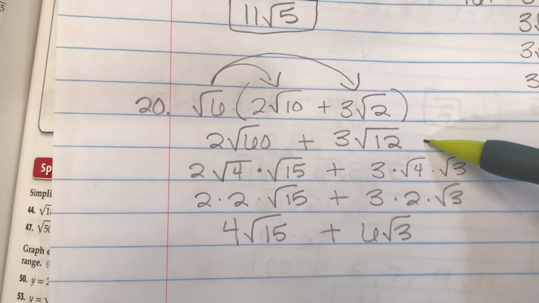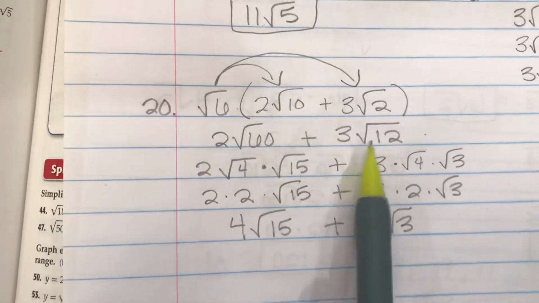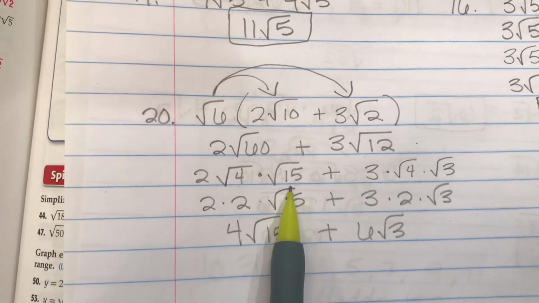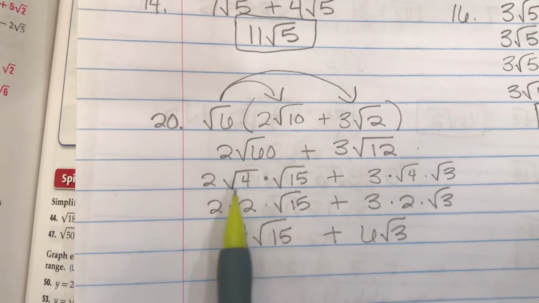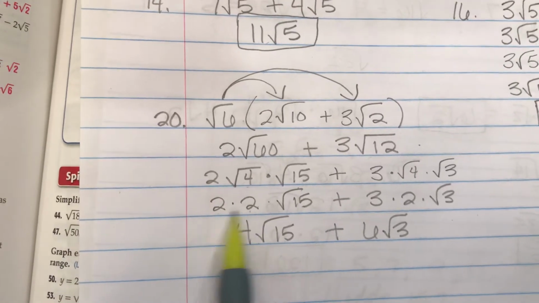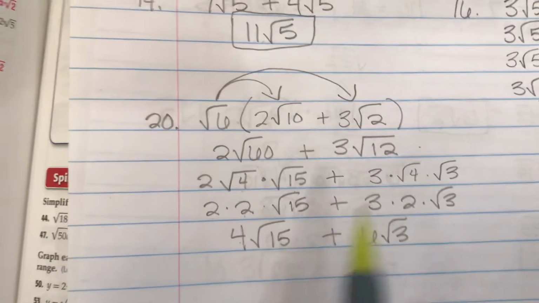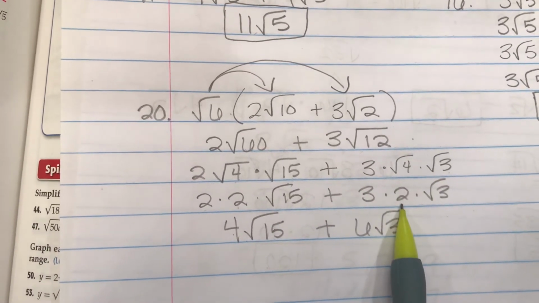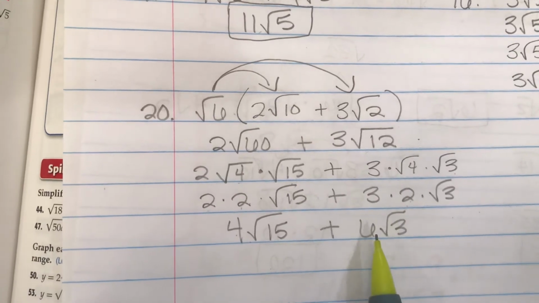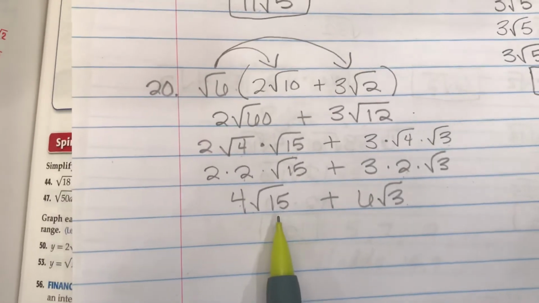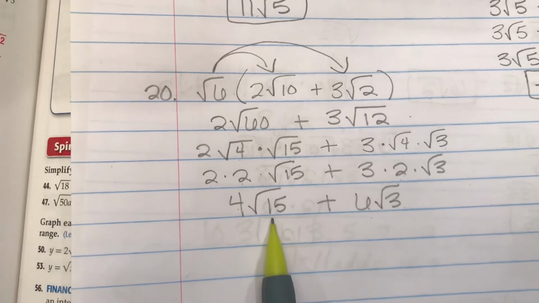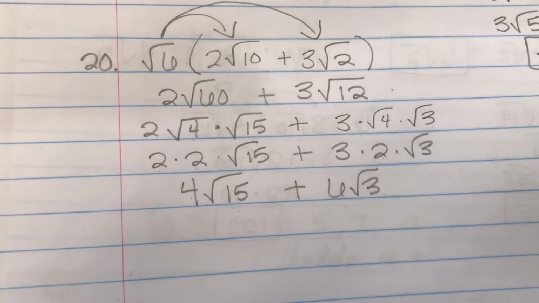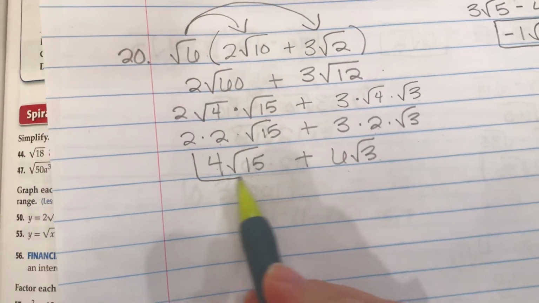Obviously, neither one of those are like terms, and they can actually both be simplified down. I broke square root of 60 into square root of 4 times square root of 15, and then I just worked from there. Square root of 4 is 2. 2 times 2 is 4 square root of 15. I broke down 12 into 4 times 3. Square root of 4 is 2. So that ends up giving me 3 times 2. That's 6 square root of 3. Now, unfortunately, I was not able to get those down to where they are like terms. The square root of 15 and square root of 3 are still not alike. So you cannot add them together. That's all you can do. You have to stop right there.